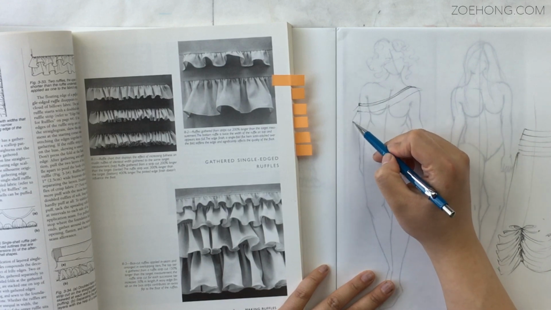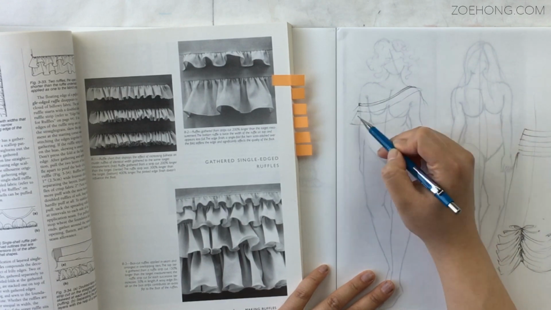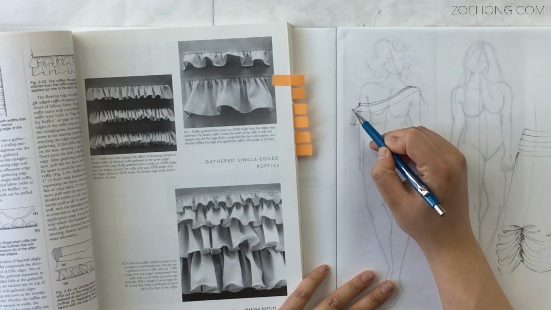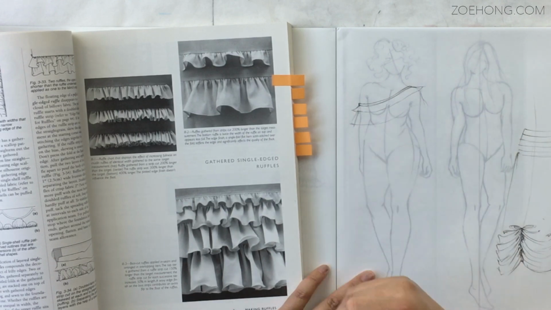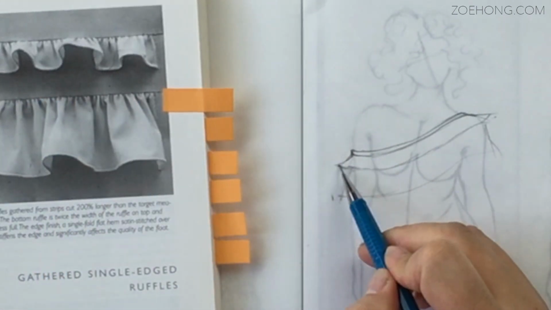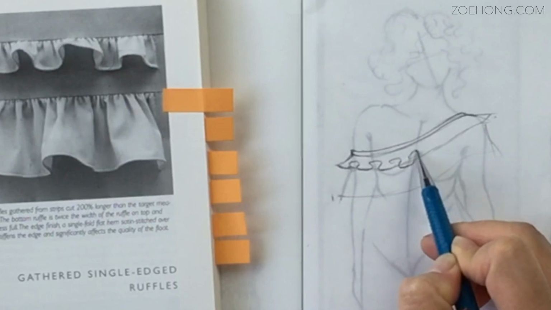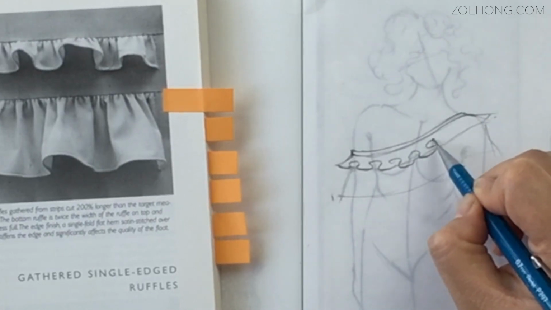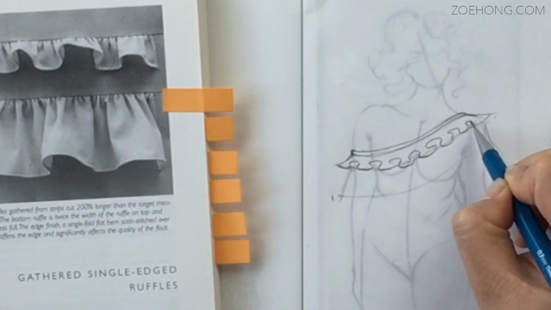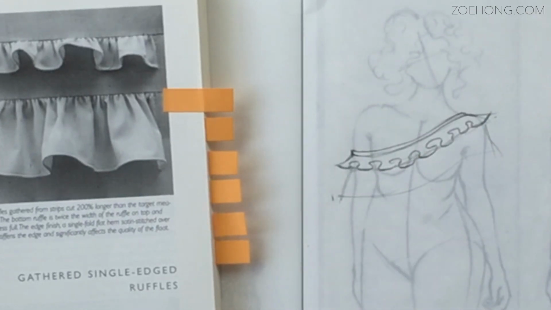And then my second ruffle is going to be about yay wide. Okay, and this is going to fall flatter. This is going to perk up more. Okay? And I'm going to draw all of these crazy waves, but I'm following the basic shape of this hem that I drew already.